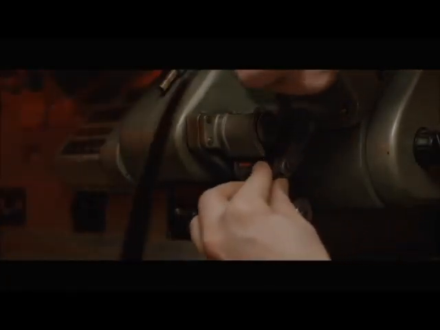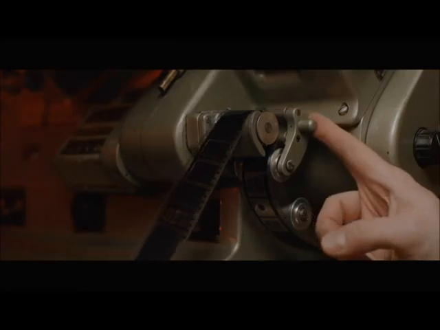Moviola. The Moviola was invented by Iwan Serrurier in 1924. This was the world's first successful editing machine.